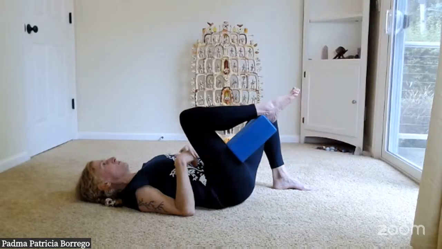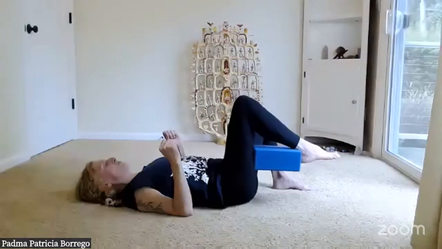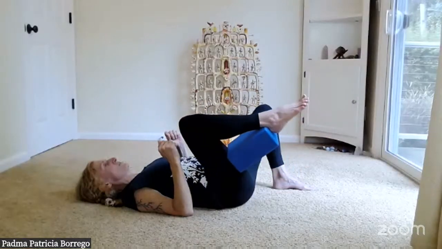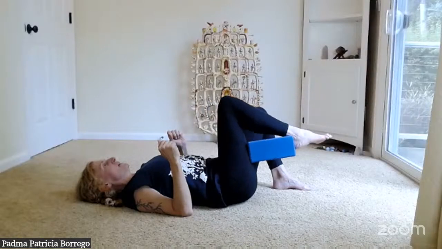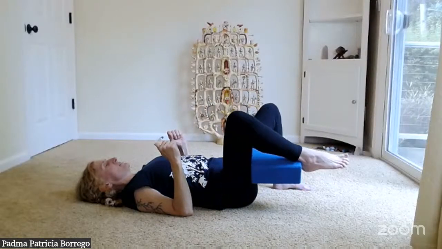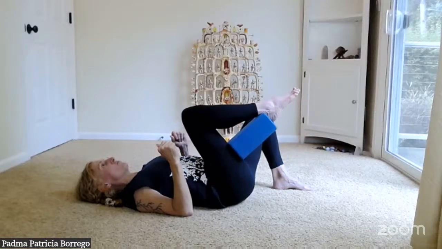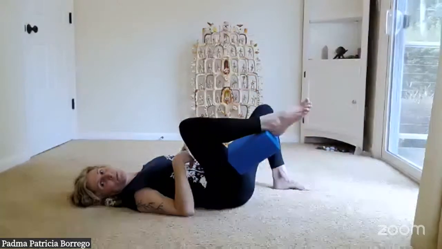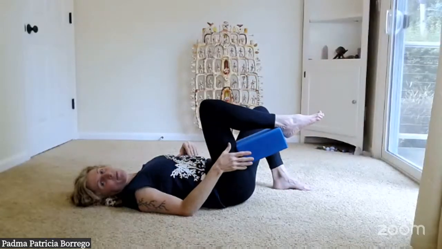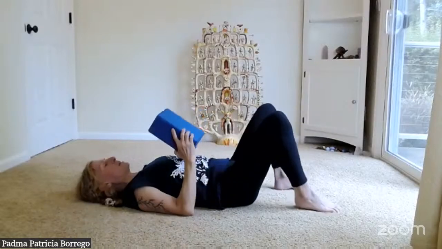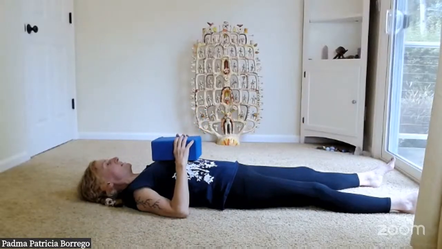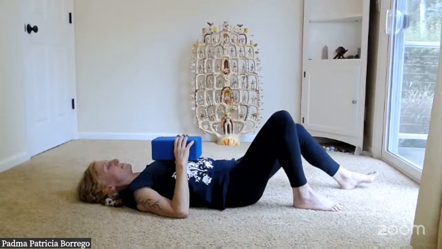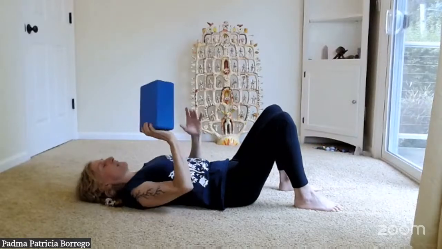Nice and smooth. Notice what's happening in your jaw and your throat and your shoulders. Again, organization and ease over force. And then coming back to center, release the block, extend both legs out to the side. Good, bending knees.